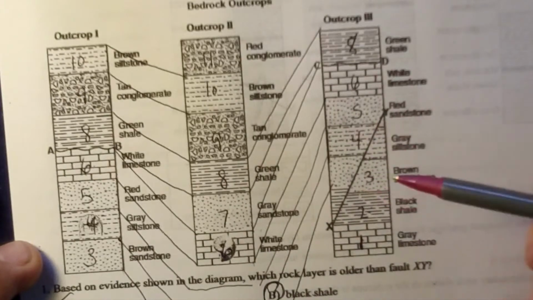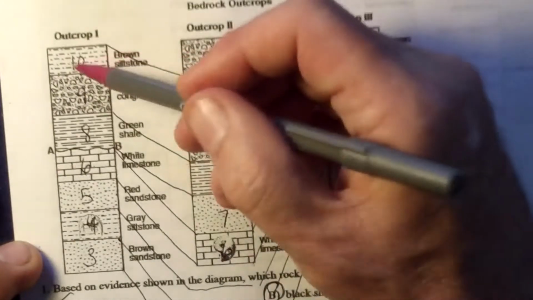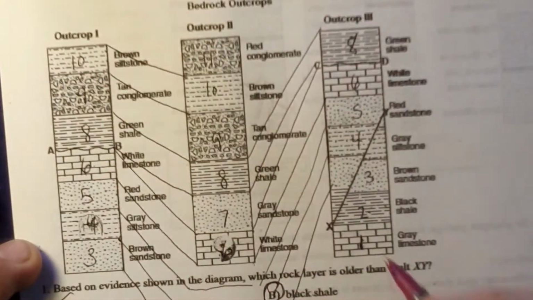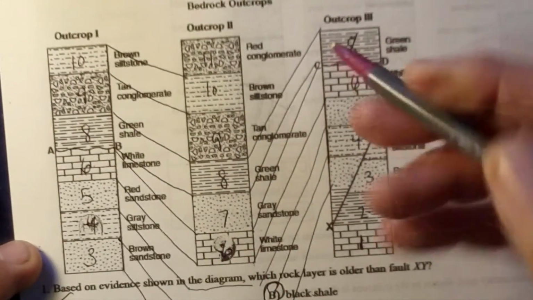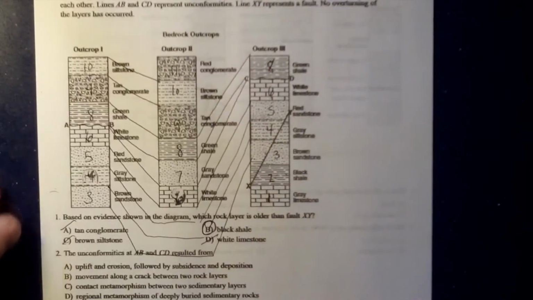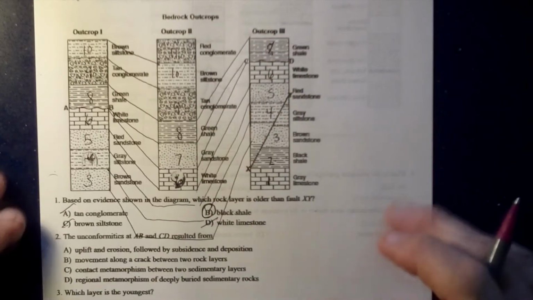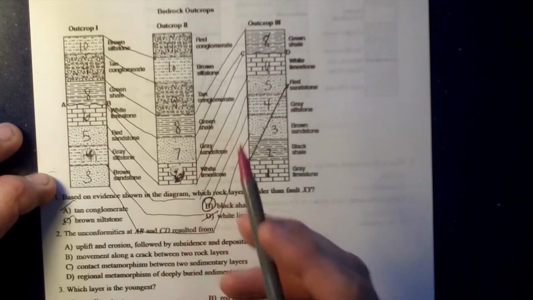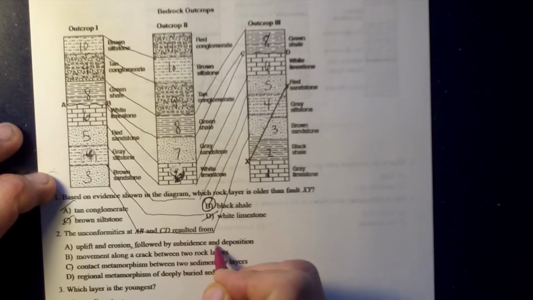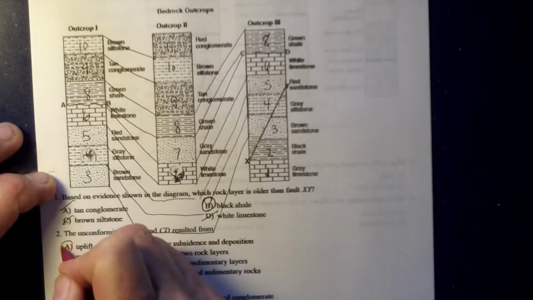That looks like a good choice. Brown sandstone, let's see, or brown siltstone, that's over there, so that's not okay. And white limestone, that's the number 6. That puts it above the fault. That would not be a good choice. The unconformities A and B resulted from, this is a standard question about unconformities. Unconformities happen when you have uplift and erosion followed by subsidence and deposition.